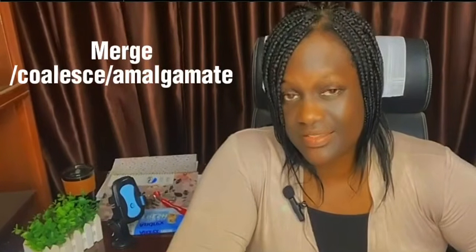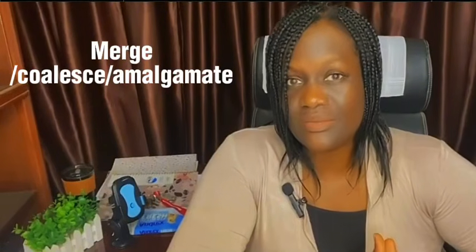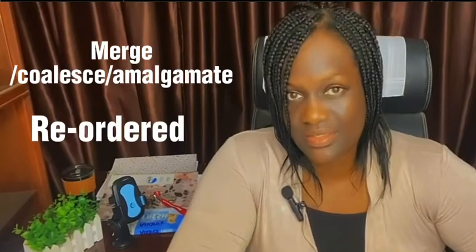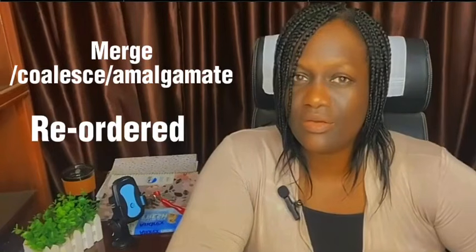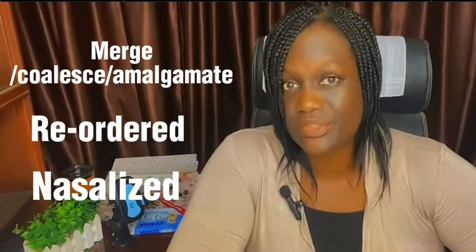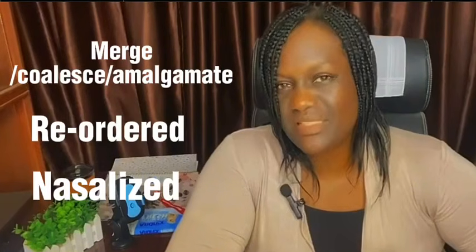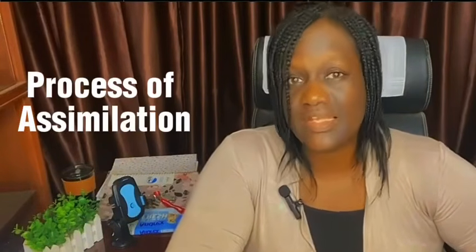We also have assimilation of place, assimilation of voice, and assimilation of manner. We want to reiterate that sounds can merge, that is coalesce or amalgamate, and sounds can be reordered. Sounds can also become nasalized as a result of the fact that they are placed beside or adjacent to a vowel. So these are some processes that could occur with regard to assimilation.